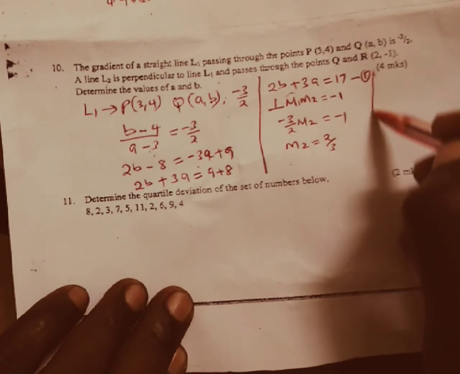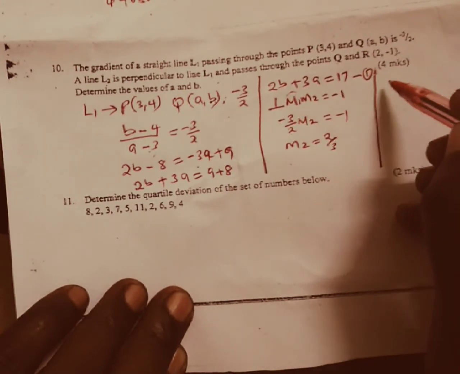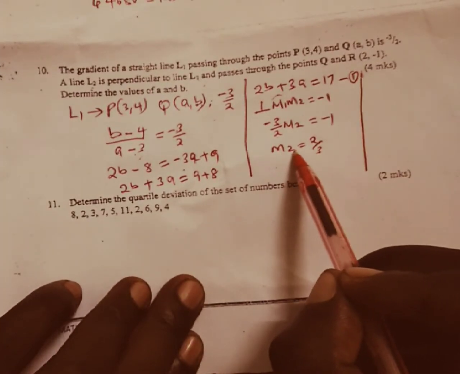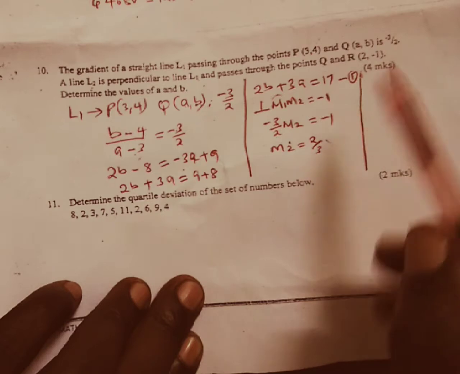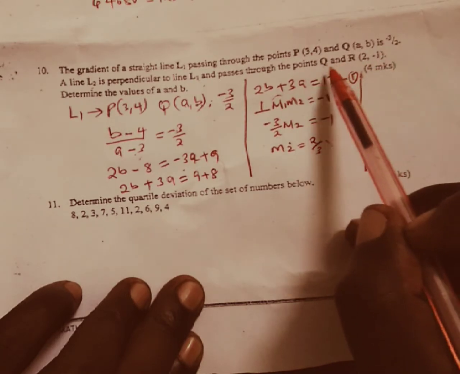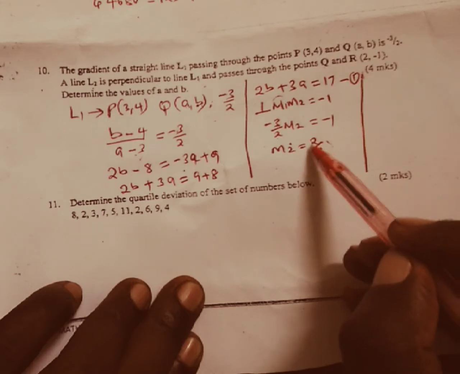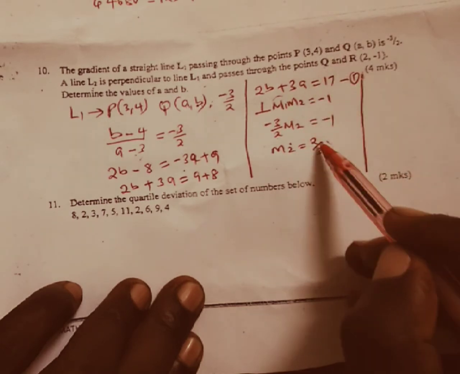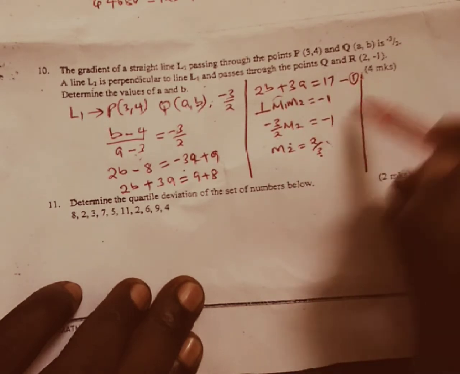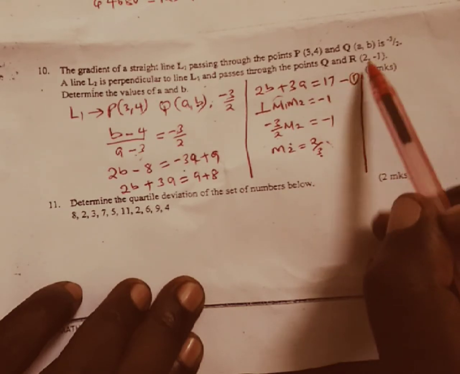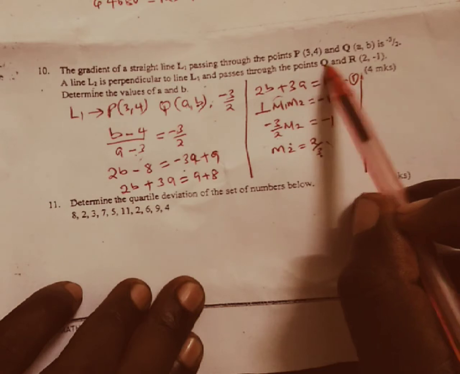From here we know the gradient of line 2, which is M2, is 2/3. We can now go ahead and get the gradient of the line QR.